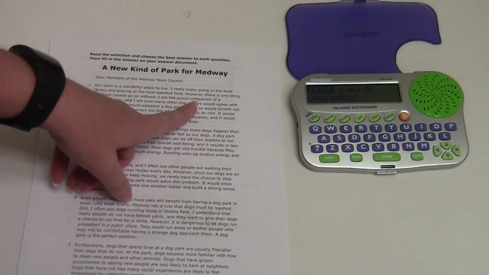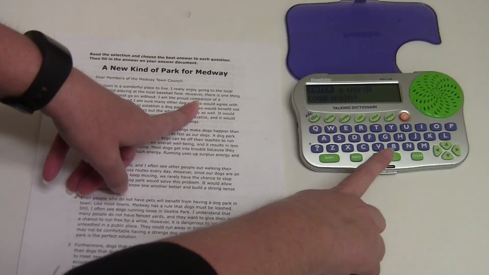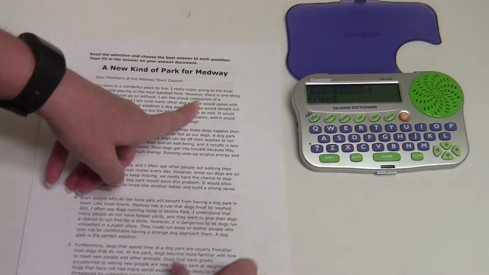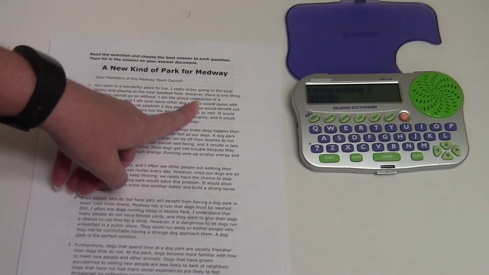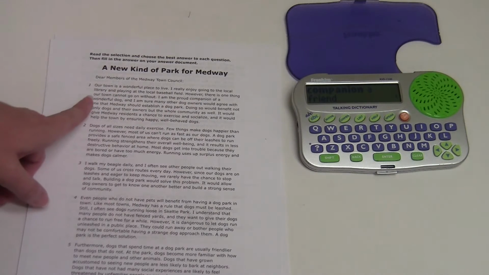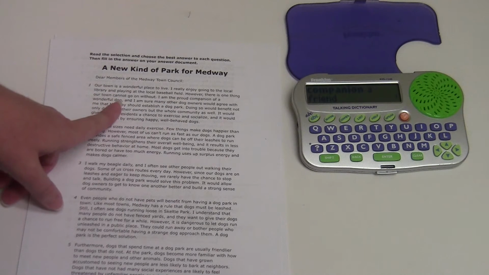However, if they don't know what the word companion means, this would be a great time for them to hit enter so that it will give them the definition. Companion. A friend. Noun. So it tells them that it's a noun and that it means a friend. I am the proud friend of a wonderful dog. So it will help them understand what the story is about.